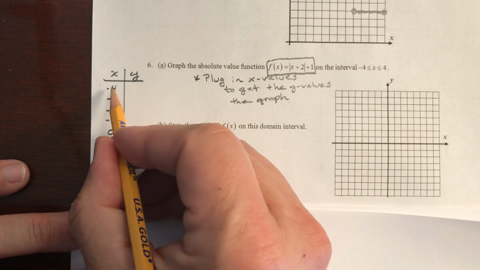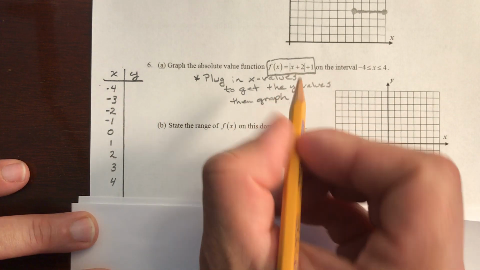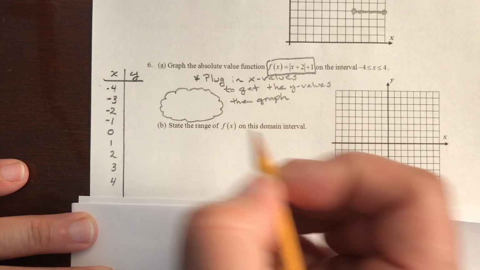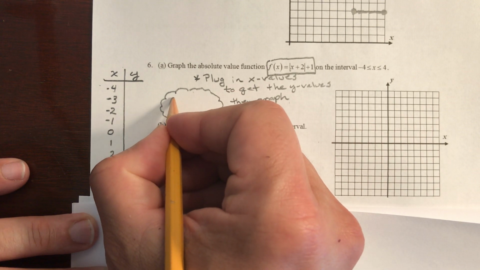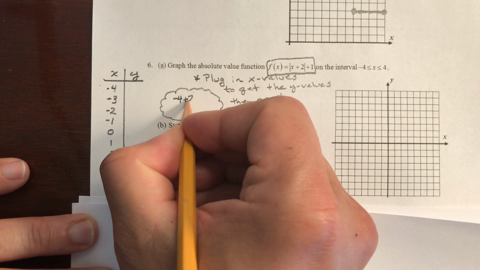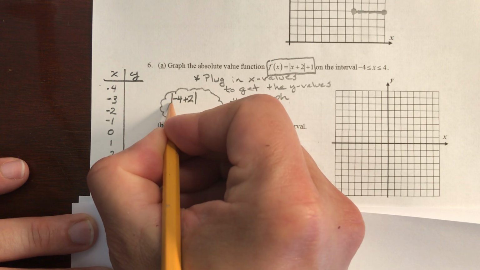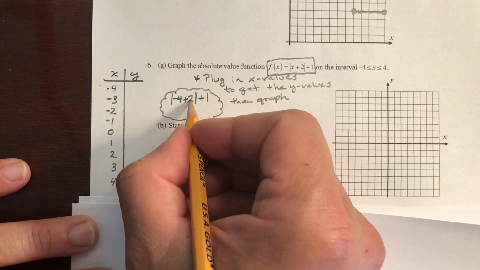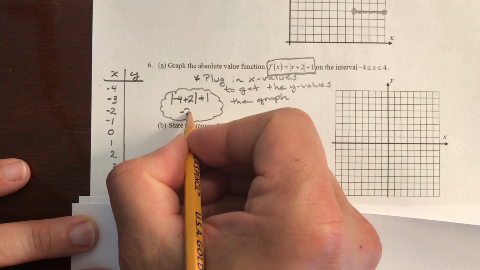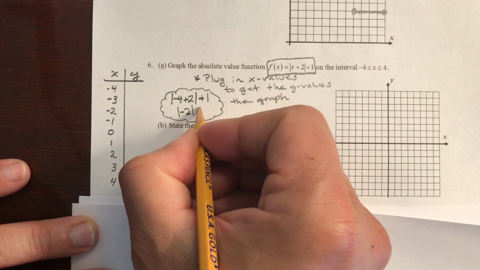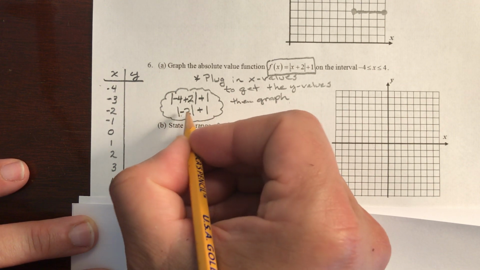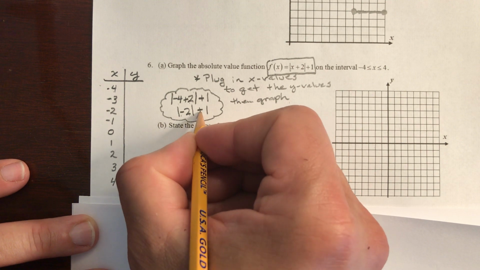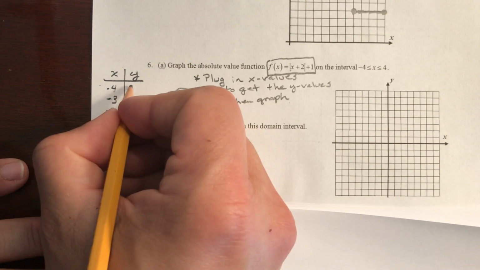Okay, so I'm plugging -4 in for x. Let me just do at least one calculation out in front of you so you can see it. So if -4 was placed there, it would say -4 plus 2 with the absolute value symbol on it. And once you calculate that, add 1 to it. Well, -4 added to 2 is -2. The absolute value of -2 just turns into +2. And +2 added to this 1 is 3. So we put a 3 here.